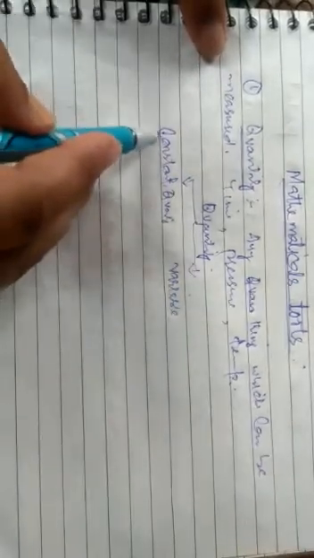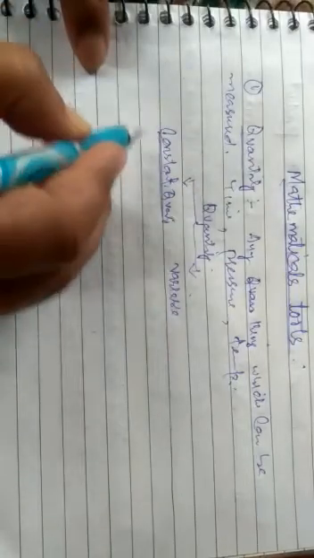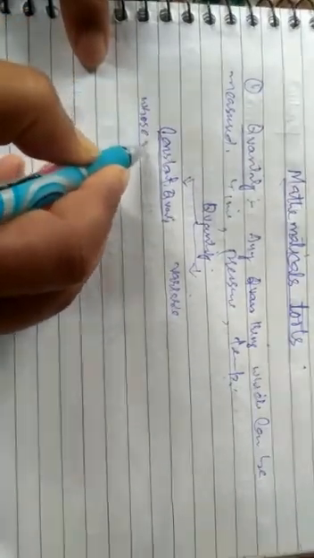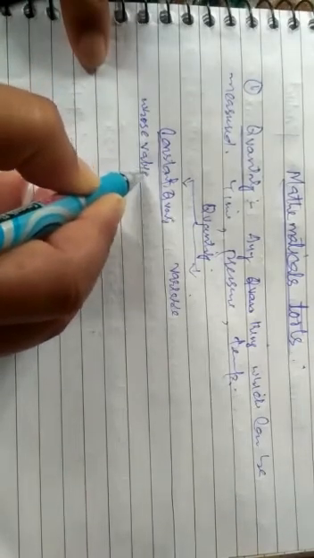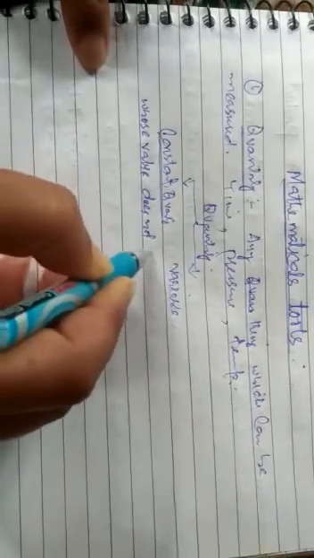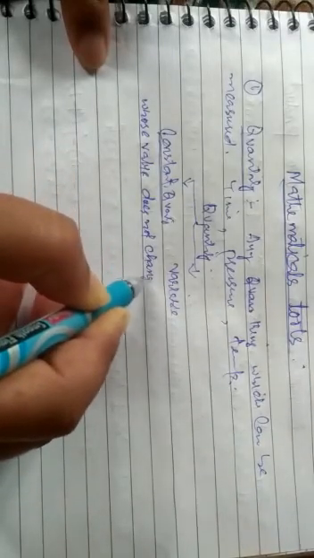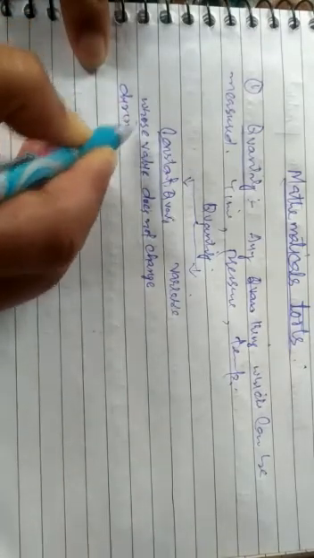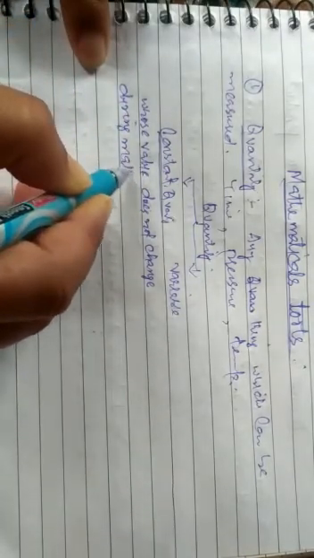From the name, constant is any physical quantity whose value does not change during a mathematical operation.